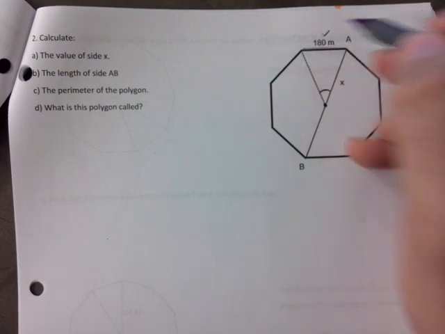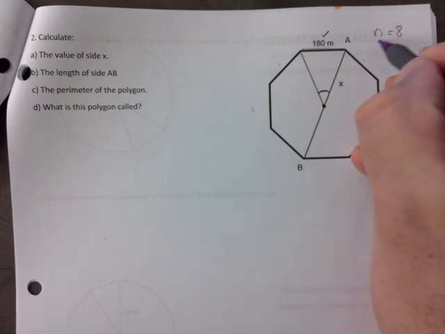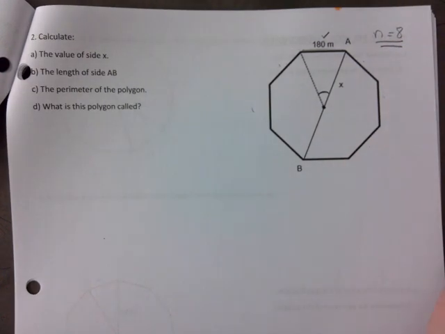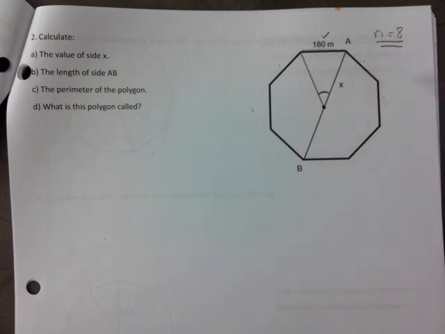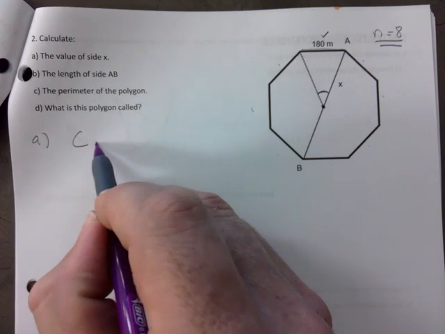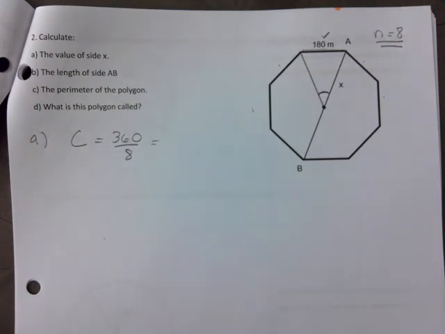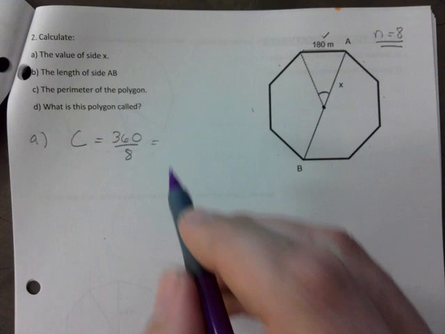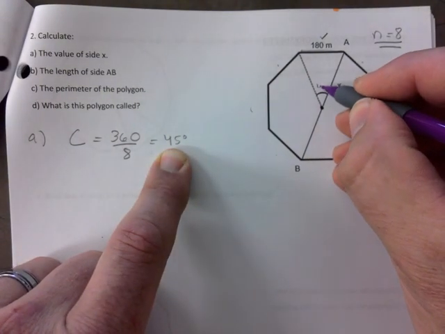How many sides? 1, 2, 3, 4, 5, 6, 7, 8. Make sure you make note of that, because oftentimes students freeze on the exam because they're like, I need more numbers. It's all in the number of sides. Okay, that's where you find more information. So for x, I'm going to find the central angle, which is 360 divided by 8 sides. What's that? 360 divided by 8? 45. Okay, so I know this is 45 degrees now.